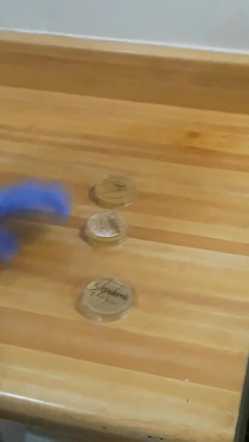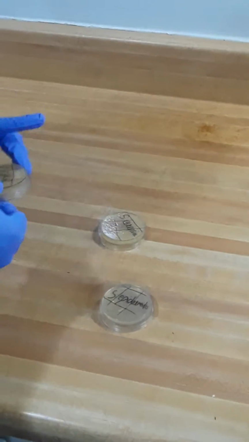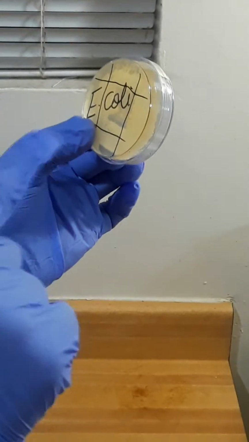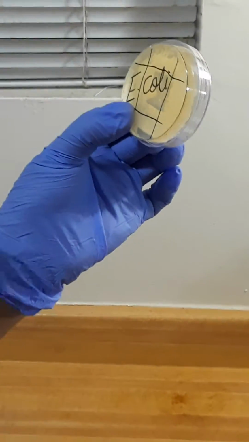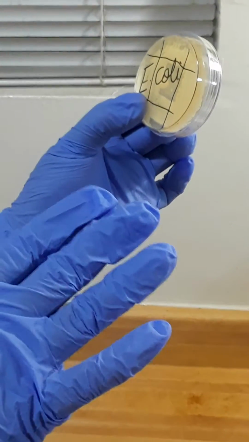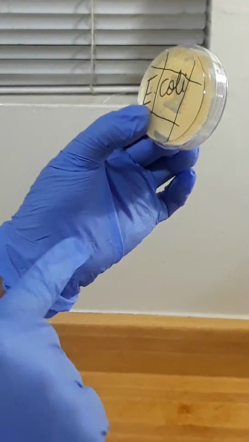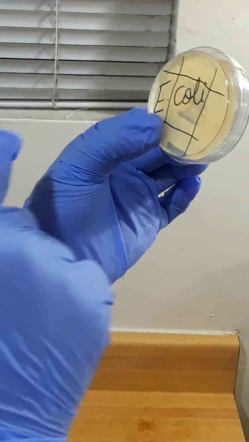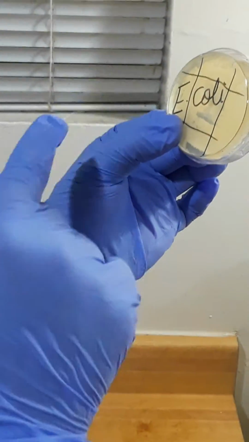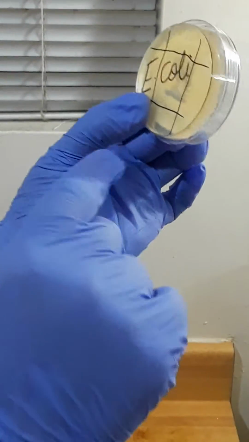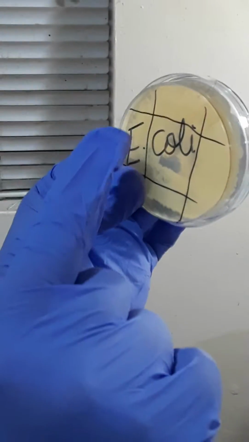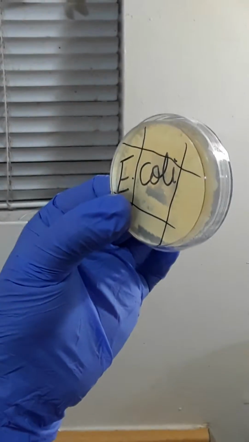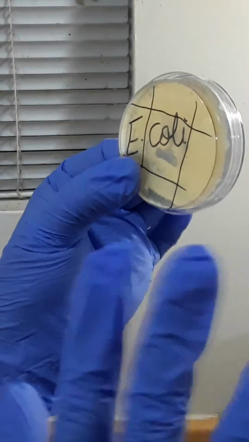I already have these three here, and I'm going to start with E. coli. I can see a lot of crowded colonies of the E. coli. And I think in this experiment, the only error I made is that with the inoculation loop, I repeated the steps twice, so that made it more overcrowded. We can still see it, but there are too many colonies formed. And it's a little bit of an off-white color.